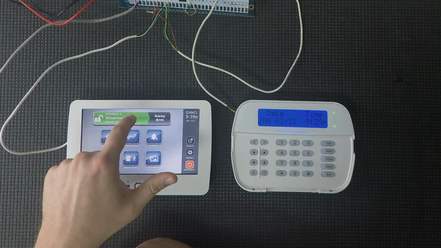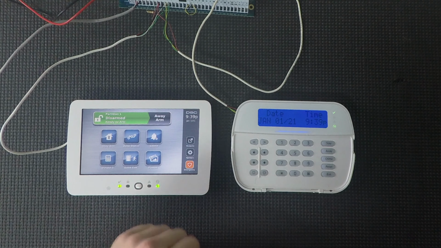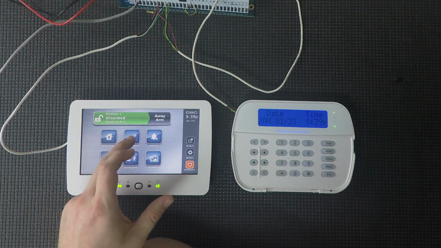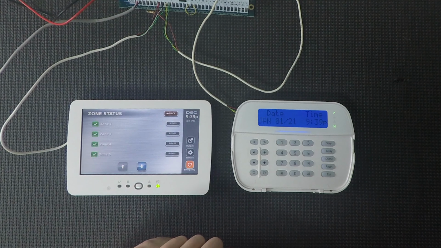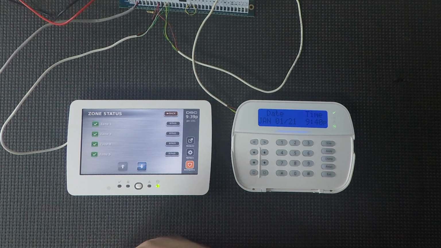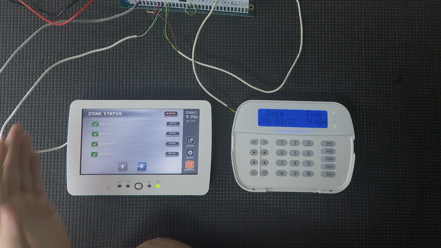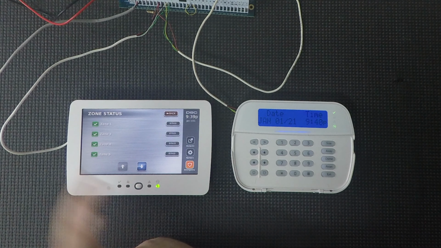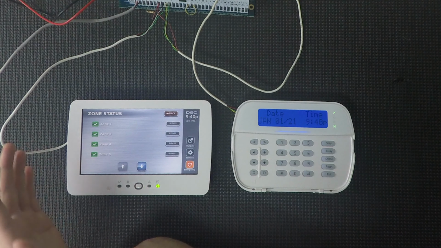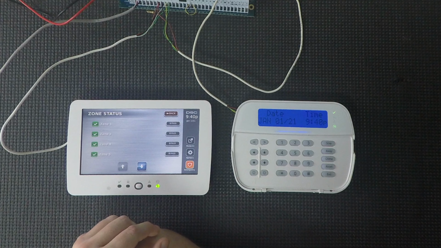If we wanted to arm it, we could just click that green bar and it would start the arming countdown. And you have a zone status option here. Now, if we click on that, you can see that zone 1 is showing on there, and it is showing zones 3, 4, 5, etc. And that is only because I did not disable them from partition 1. They don't have anything programmed in them, however they are still available on partition 1, so they're showing up.